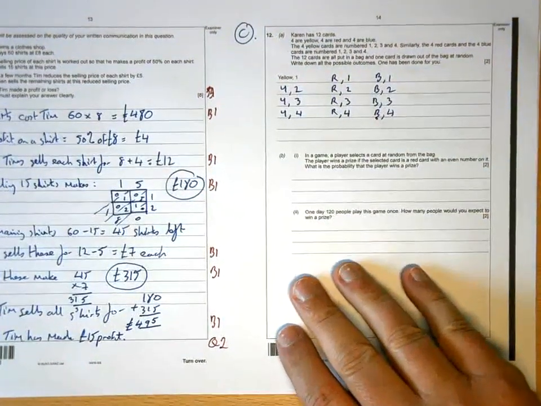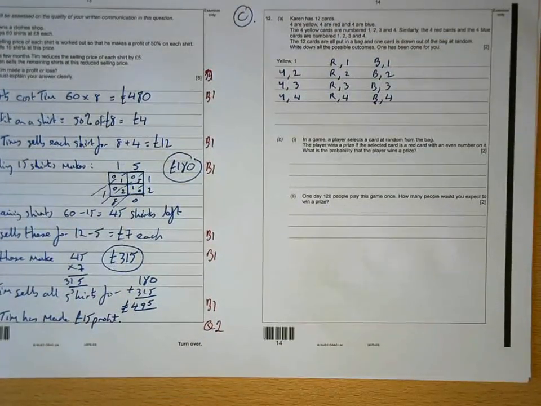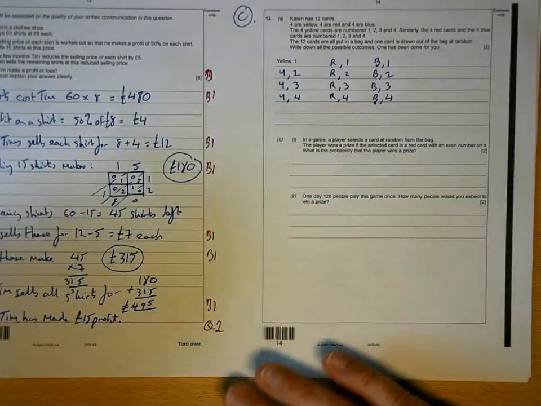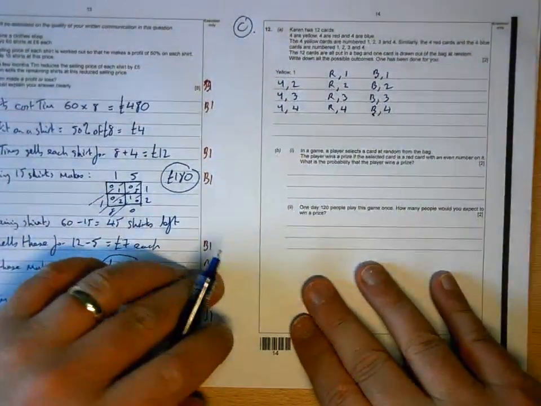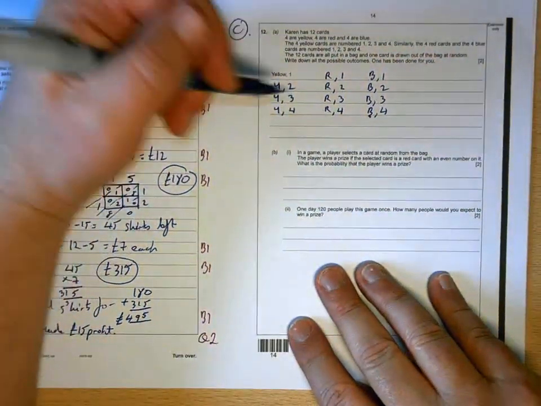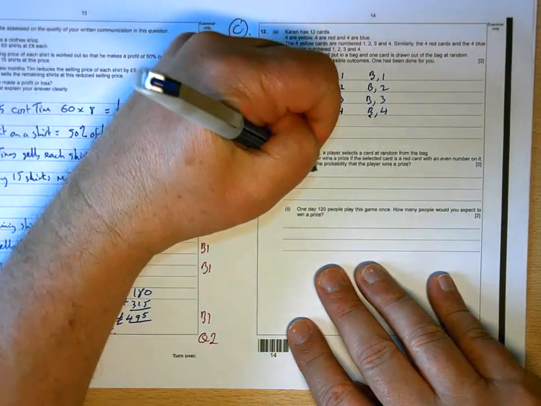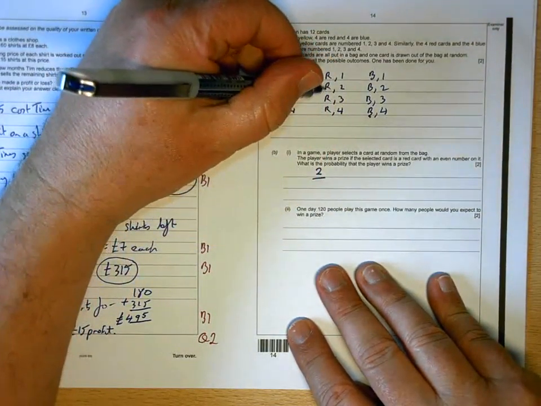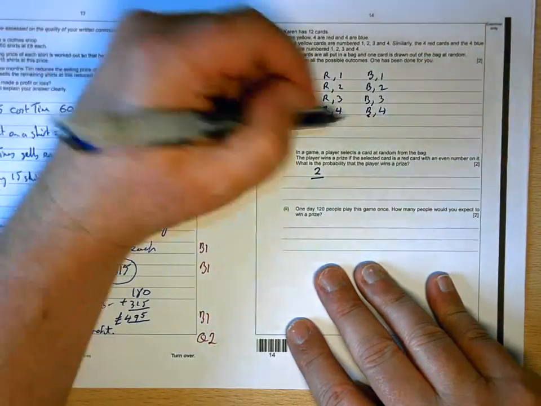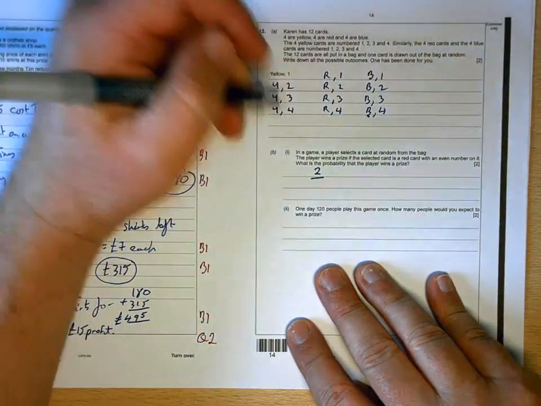In a game, a player selects a card at random from the bag. The player wins a prize if the selected card is a red card with an even number on it. So how many red evens are there? There's the red 2 and there's the red 4. So there are 2 cards that could win out of 12 in total.